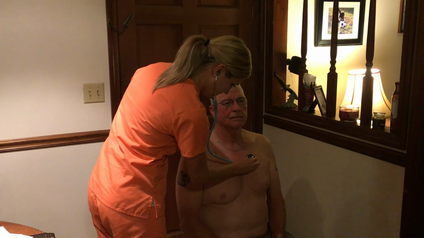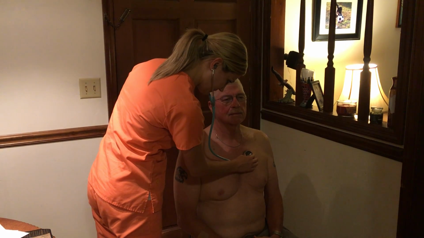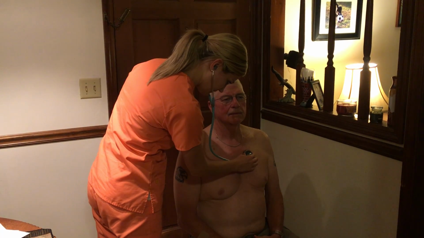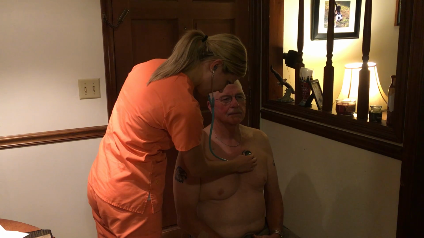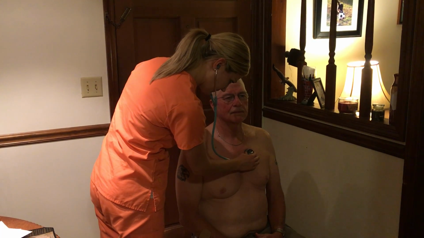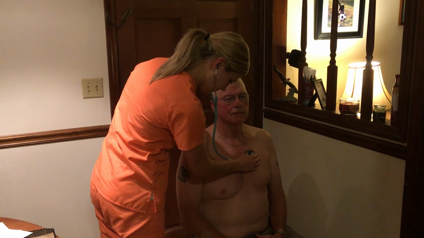So now we're going to go to the pulmonic, which is also in the 2nd intercostal space, but at the left sternal border, and this is also the base of the heart. Again, I hear S1 and S2. No S3 or S4 is present. No other irregular heart sounds.